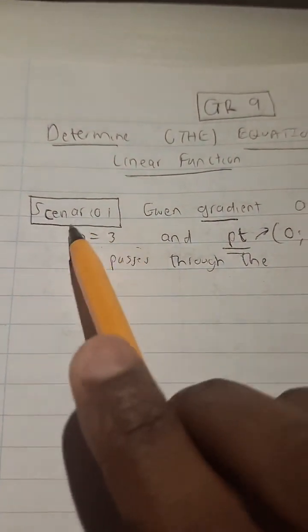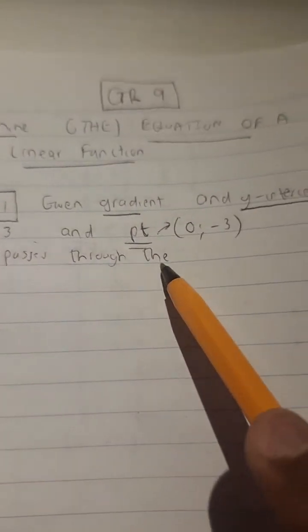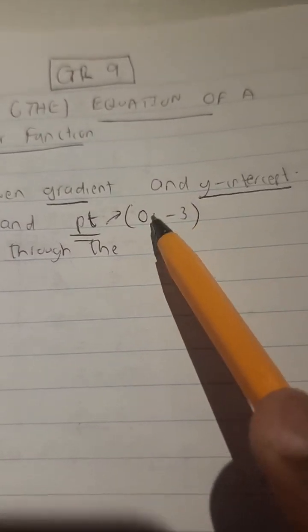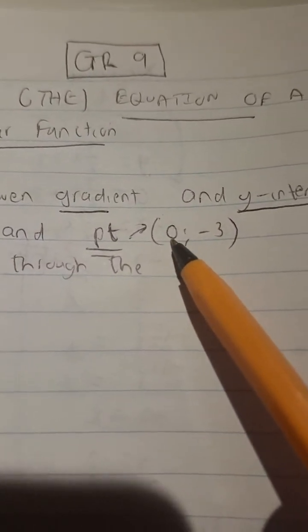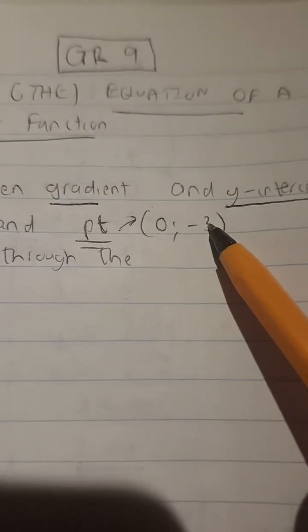But if it also passes through the point (0; -3), what we need to understand is that this 0 indicates the x value, and this negative 3 represents the y value.